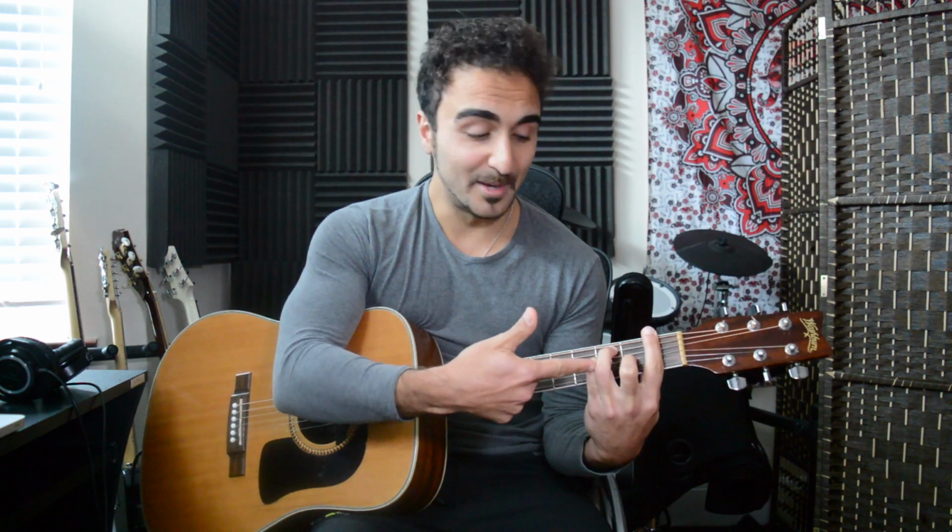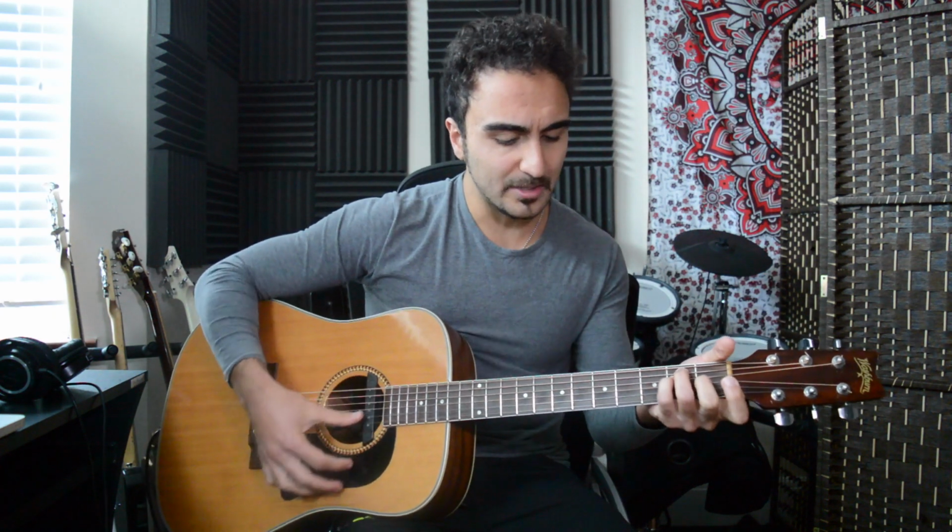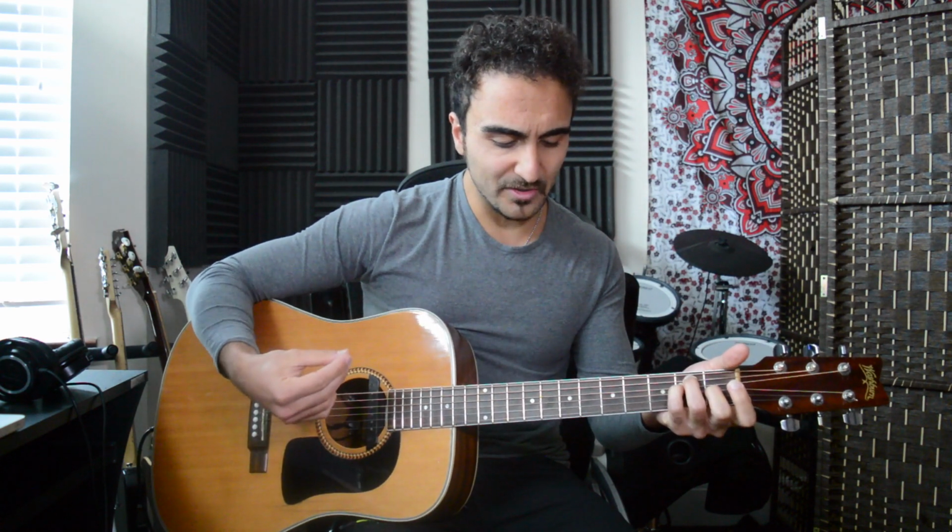That, ladies and gentlemen, is a bar chord. More specifically, that's an F major bar chord. Now, why is it an F major bar chord? Let's take a look. If I'm playing E major like this, what determines the E?